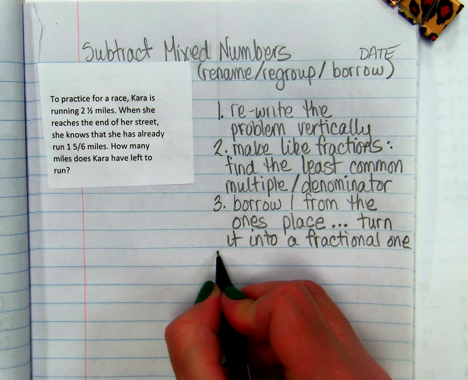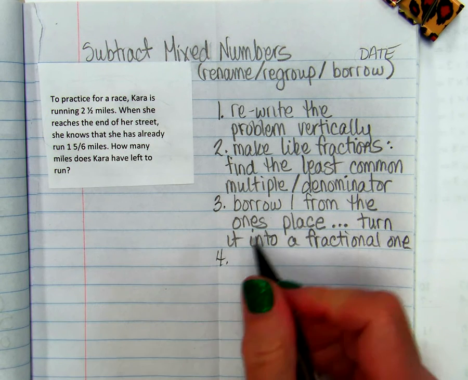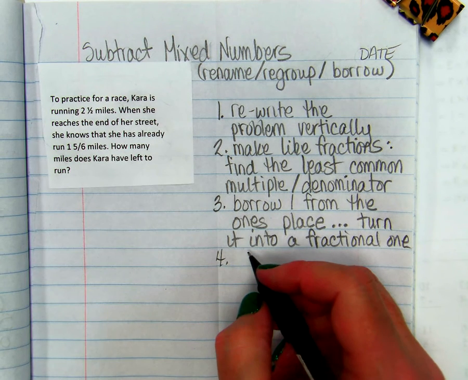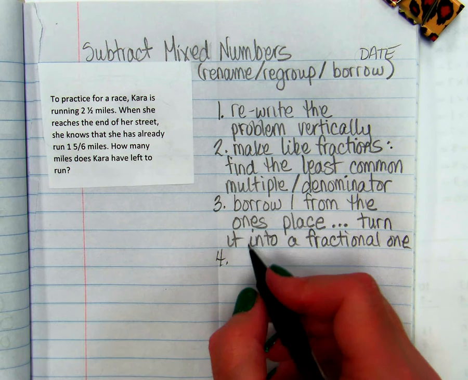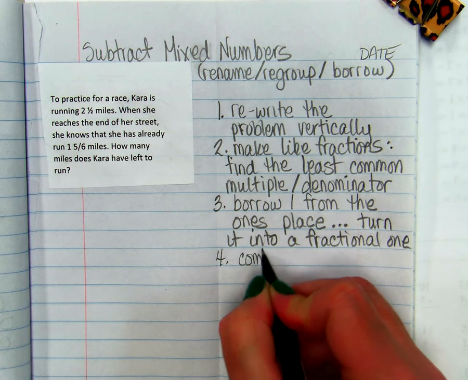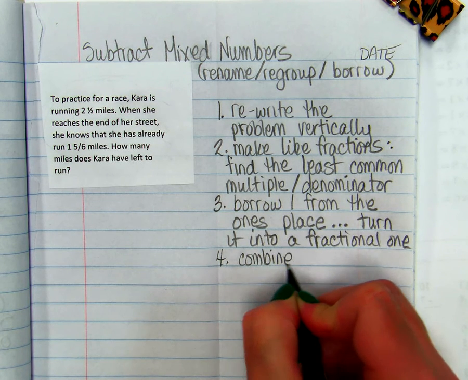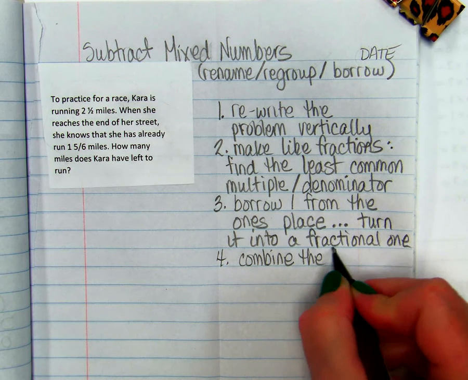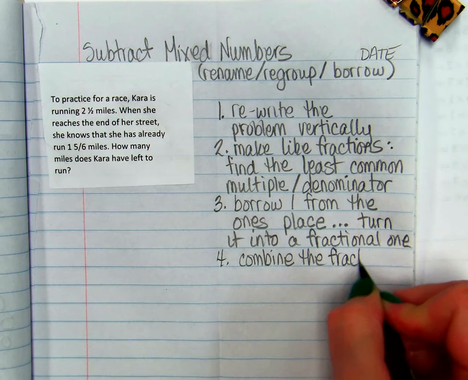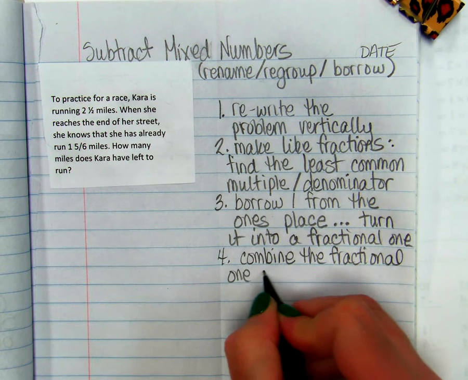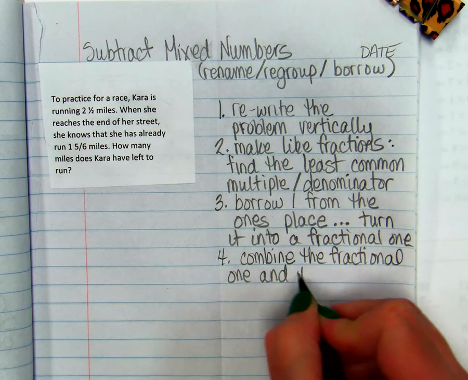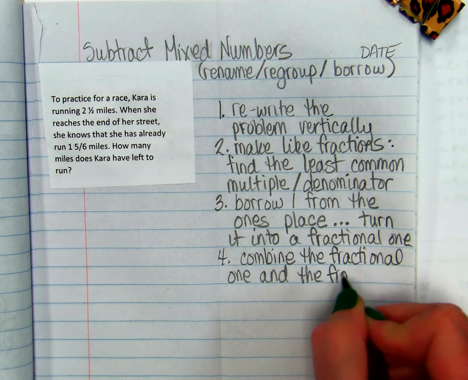Once we've turned it into a fractional one, we're going to combine it with the fraction that we have already. So we're going to combine the fractional 1 and the fraction.